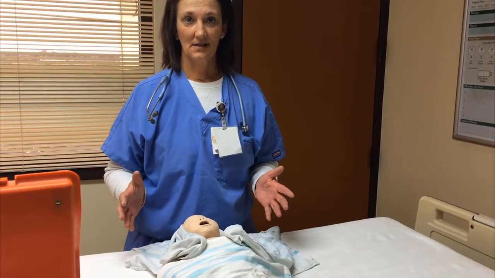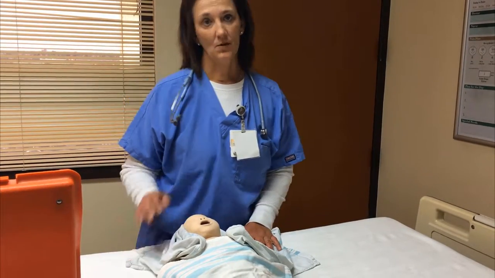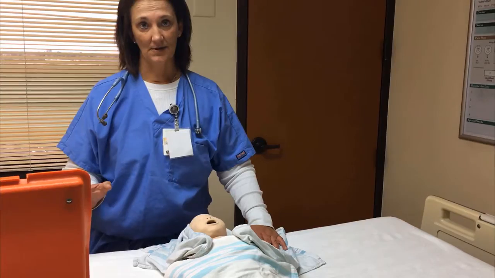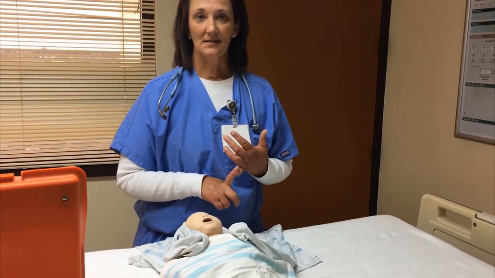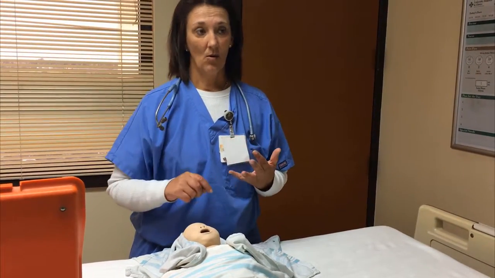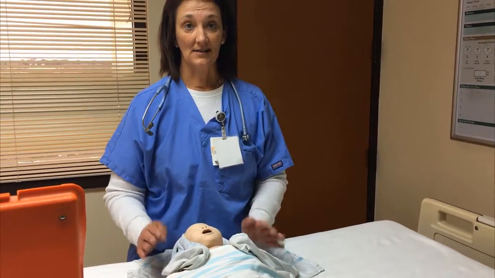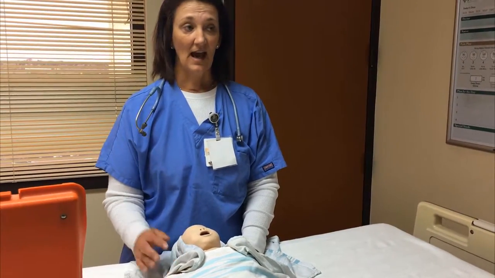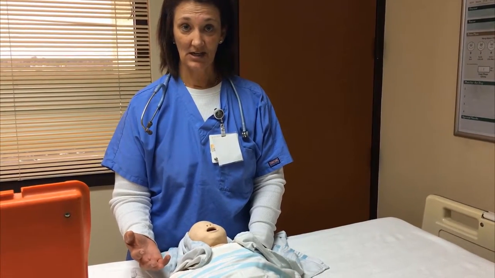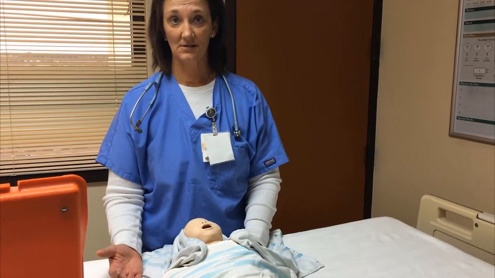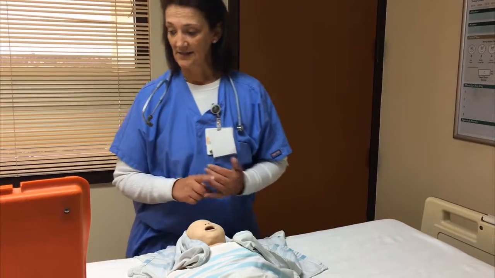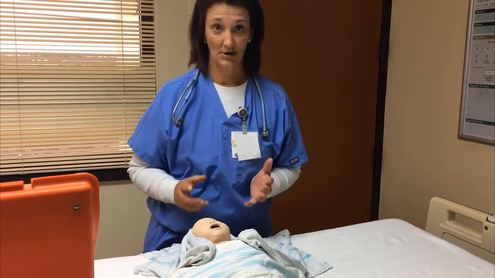So now what we're going to discuss is the use of CPAP. We're going to be talking about the right side of the algorithm. So if the baby is having labored respiration, or the O2 sat is not increasing, or the baby has persistent cyanosis after using supplemental oxygen, we may want to consider the use of CPAP. So for this lesson, what we're going to discuss is how to do the CPAP.